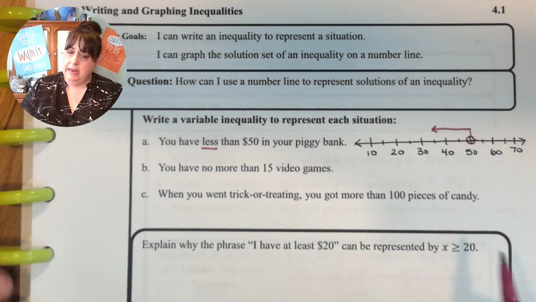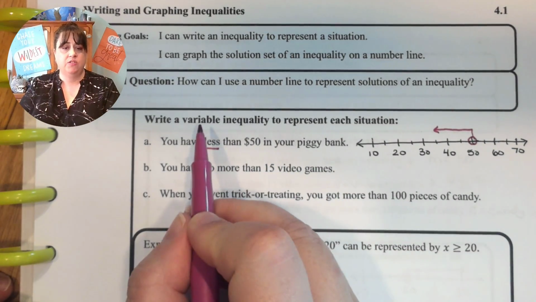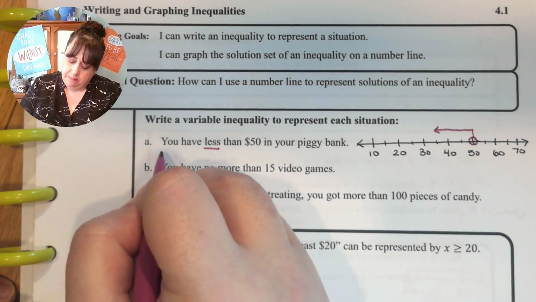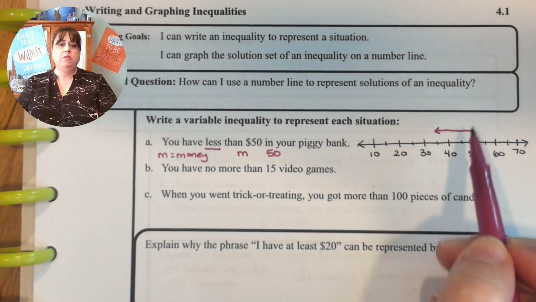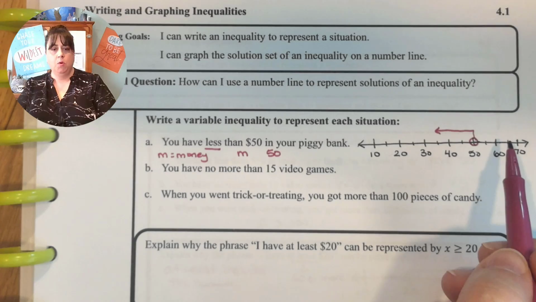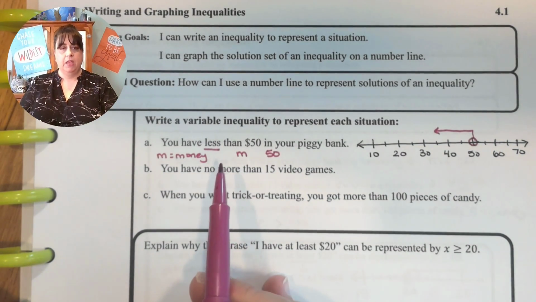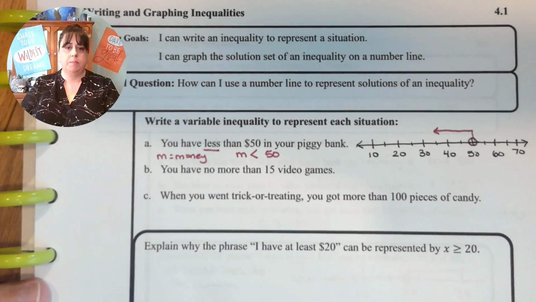So now let's go ahead and write the inequality that would be used, because it actually told us to write the variable inequality. So let's use M to represent money and let's compare M to 50. So what would you say about the amount of money? Would you say you have less money or more money? Well, you would say you have less money because that's what this says. So you would use the less than inequality to represent that.